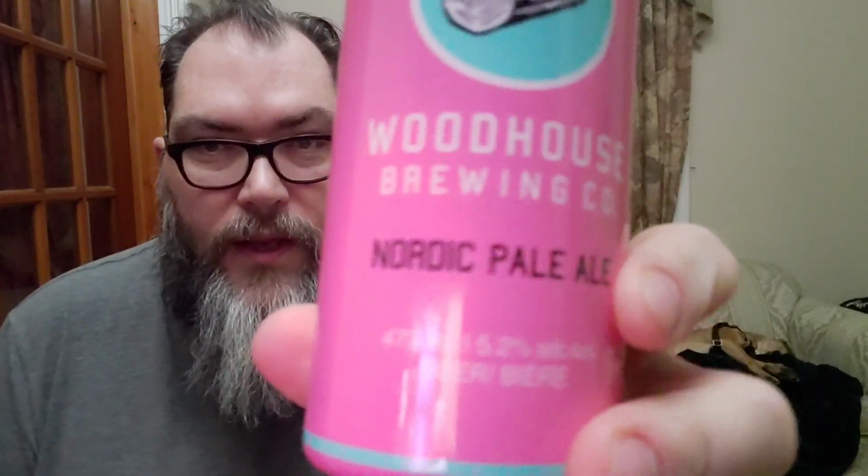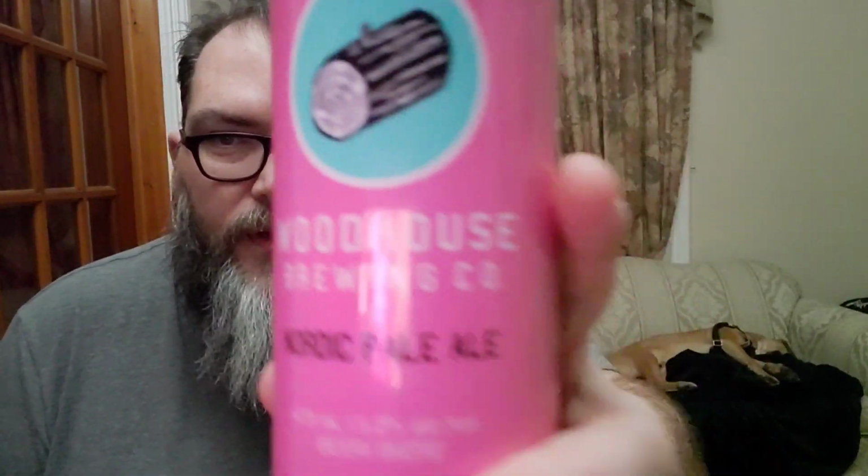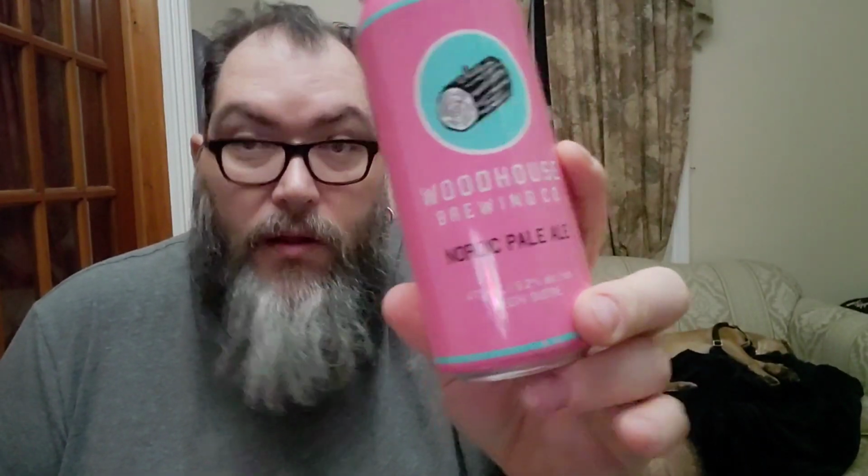Today I went to the beer store and I picked up a couple of cans this week of Nordic Pale Ale. This is the first one. The other one I'll do an episode tomorrow, to contrast and compare Nordic Pale Ale.